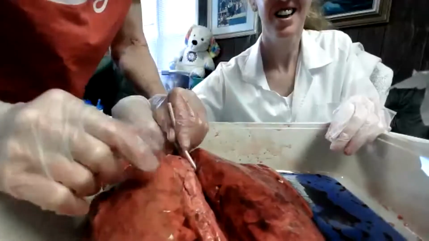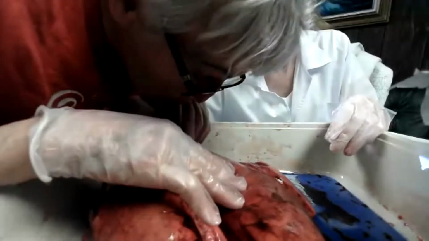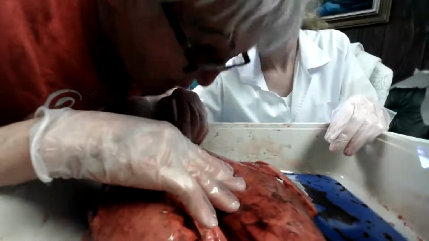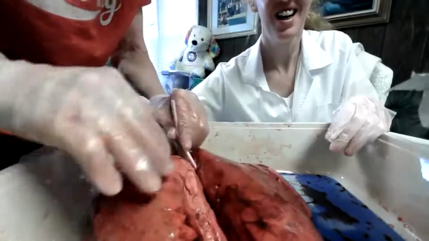Have to compare both lungs here. See if we can get that one high enough that it can be seen. It's even lightening up. See, it's getting oxygen. Oh, wow. Yeah, it's just this one little lobe that's doing it.